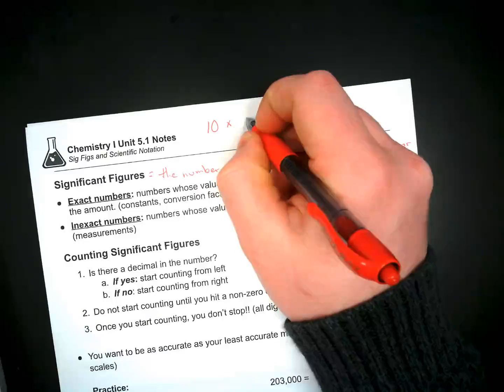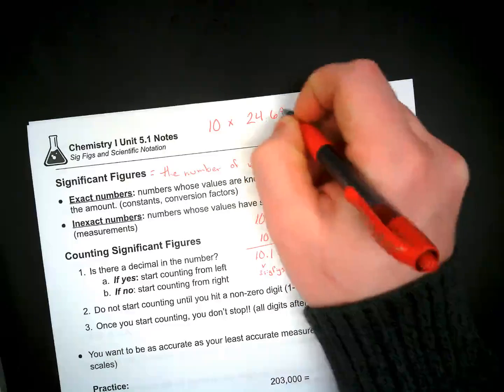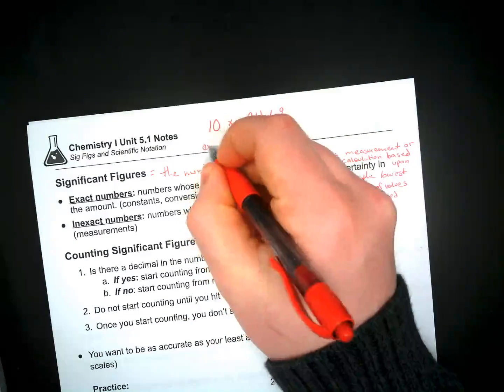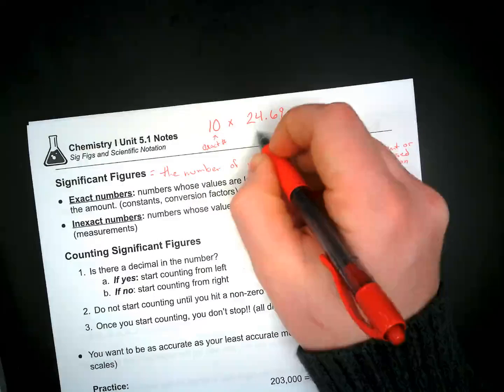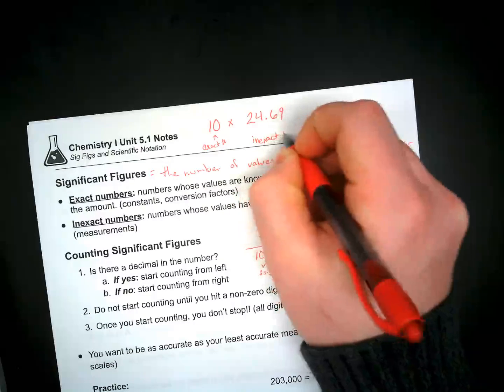And your measurement is going to be, let's just say it's 24.69, I don't know. So this is an exact number, and this guy right here is your measurement, so it is an inexact number.